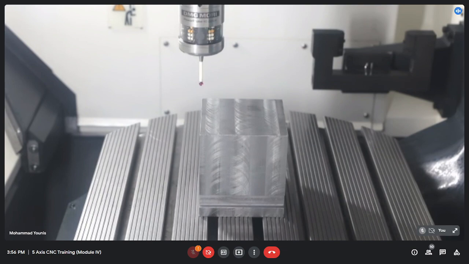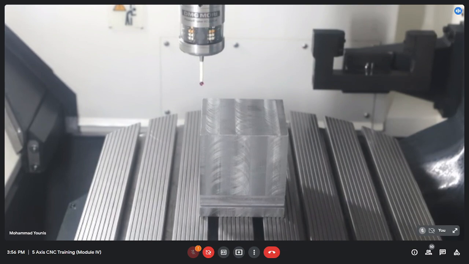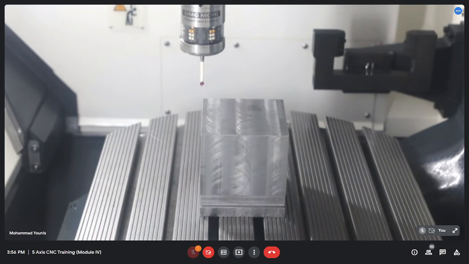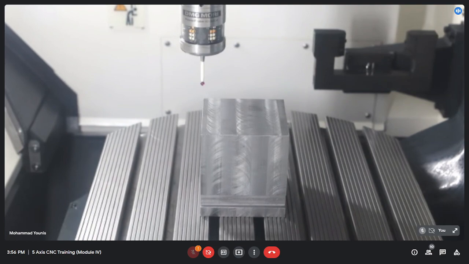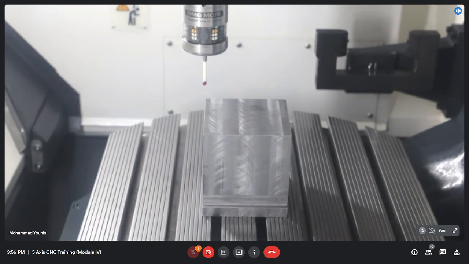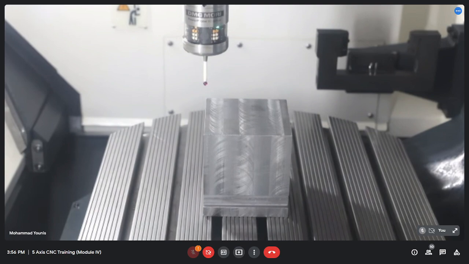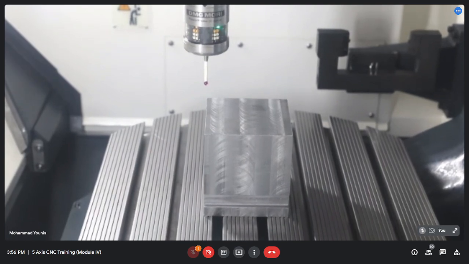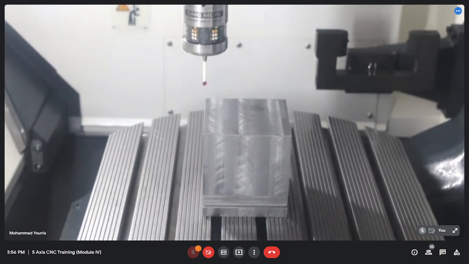Now what I am going to do is make the origin point at the center in the Y-axis also, so that our origin point will be at the center of this workpiece. For that, I will start the cycle.